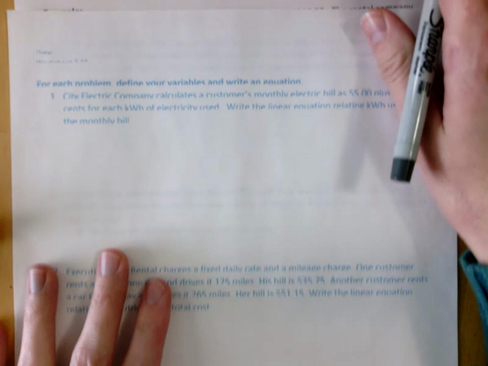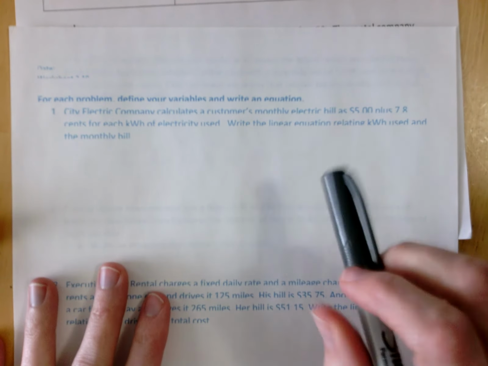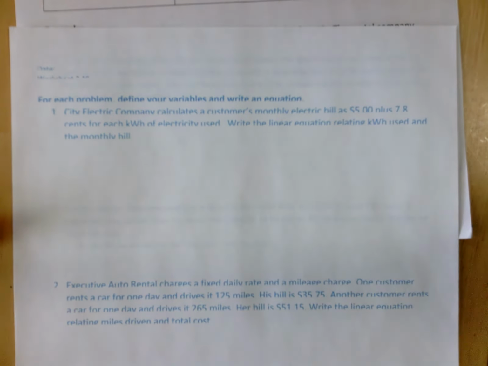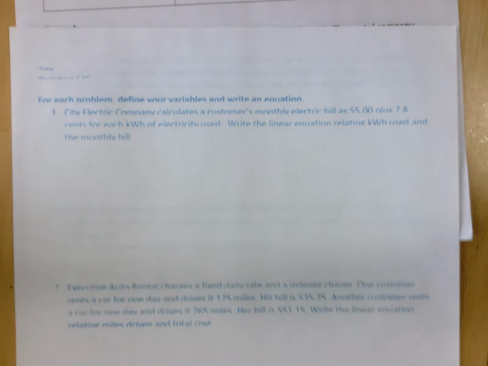Now we're going to do some more examples. This is from your homework. My printer was being a little bit funky, so it's sort of printed in blue, and it's like the sentences are a little bit cut off, but you should have a copy of this that you can pull up on Classroom so that you'll have this available to you. Okay, so let's take a look at this first one.